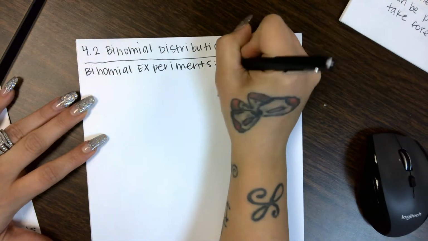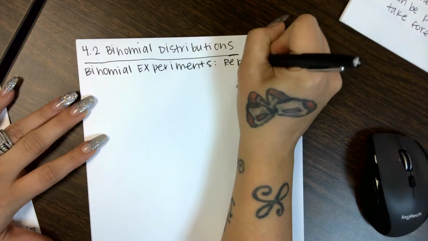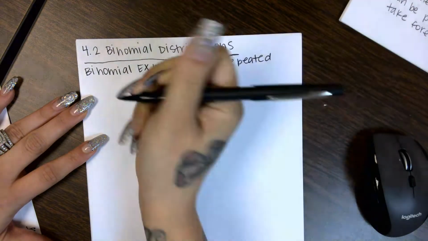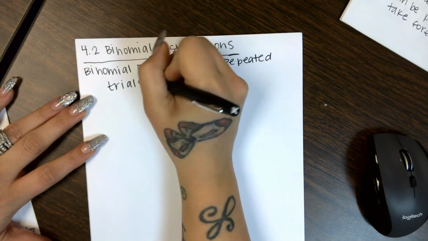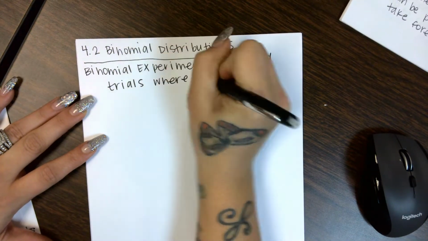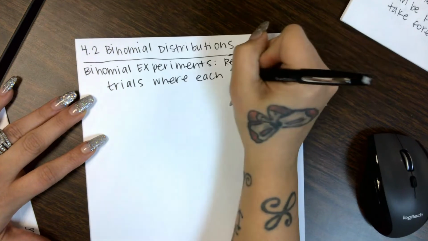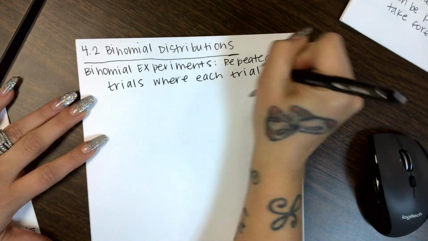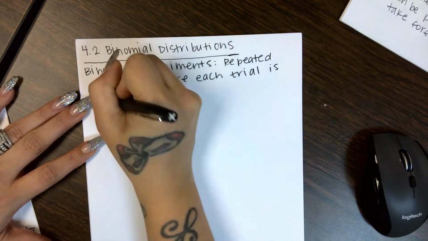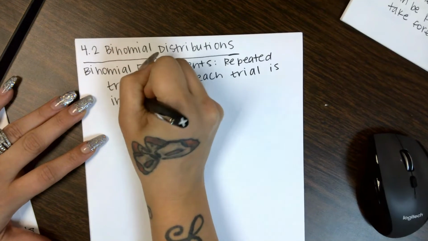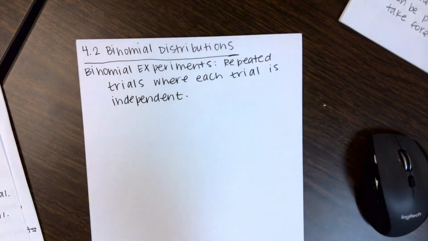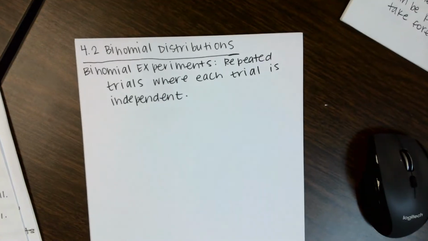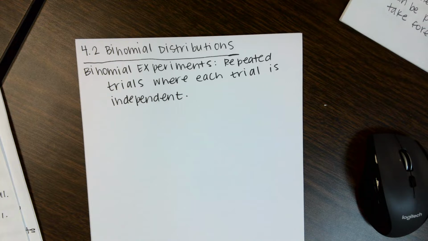So when we talk about binomial experiments, we're talking about an experiment that has repeated trials where each trial is independent. And independent obviously just means that one trial does not affect the other trial. Okay, they're independent of each other.